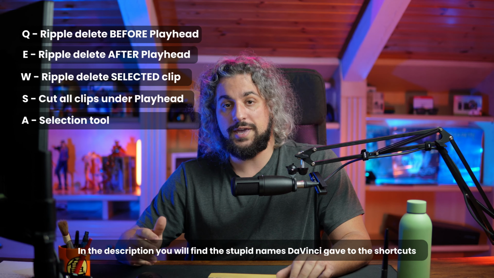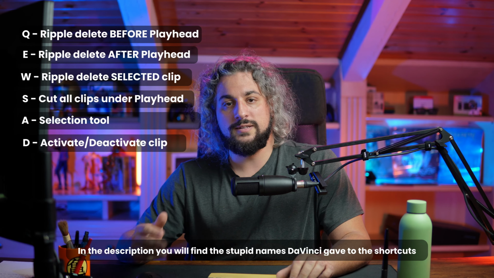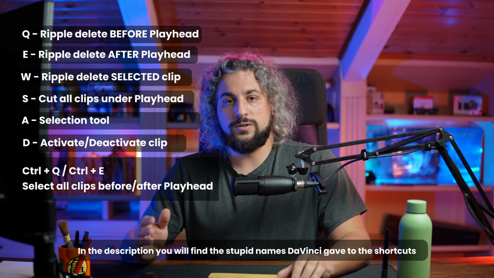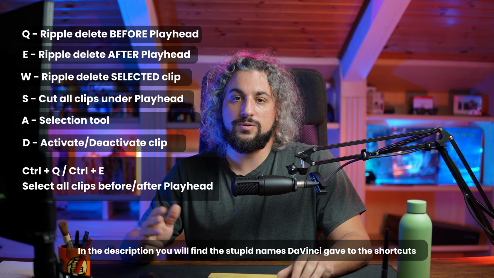Then you have A to go back to the normal selection tool, also known as the arrow, and D to activate or deactivate a clip. I also set up Ctrl Q and Ctrl A to select all the clips before and after the playhead, so you can easily move things around. Now let's go to the settings that you will change more frequently.